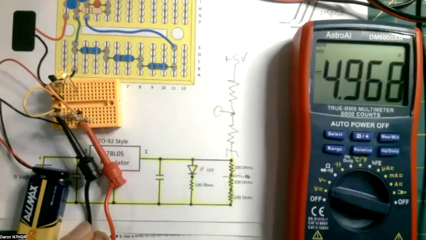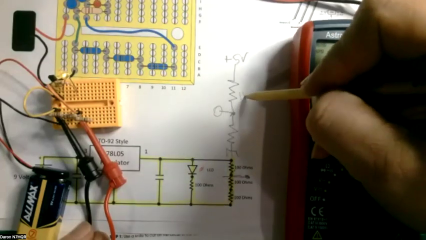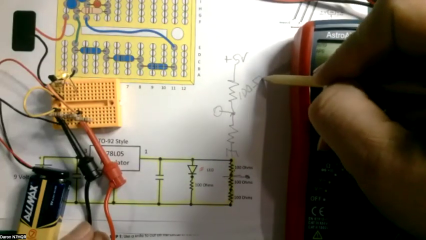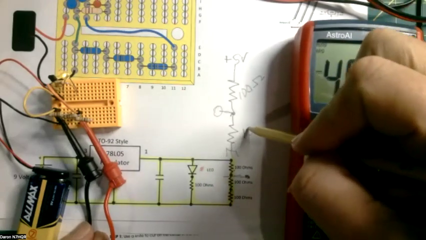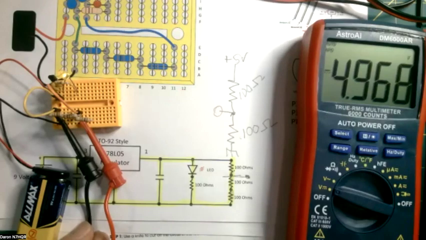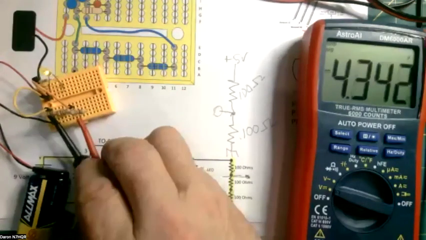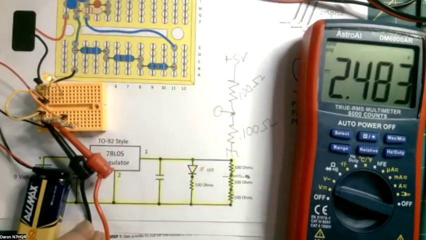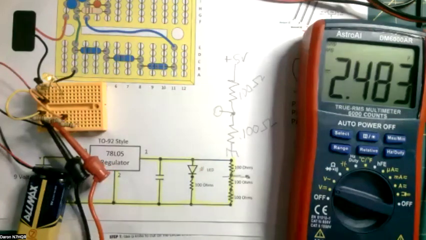And if these two resistors are equal, what do we think that voltage would be in the middle? 2.5. That's a pretty good guess. Correct. So we've just divided that voltage in half with two equal resistors. That's called a voltage divider.